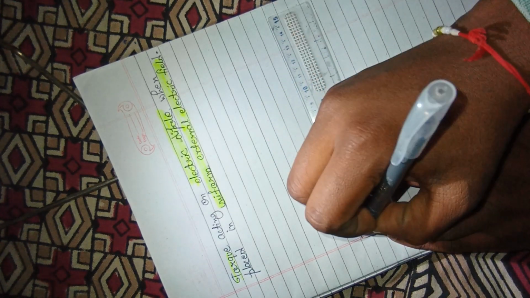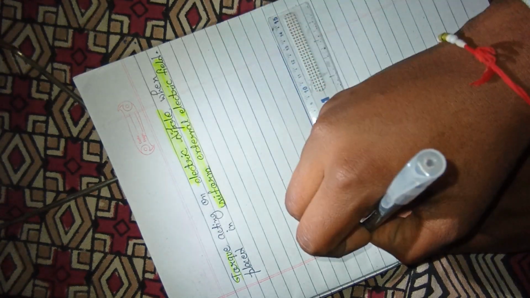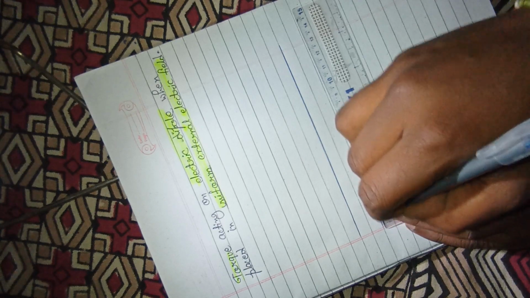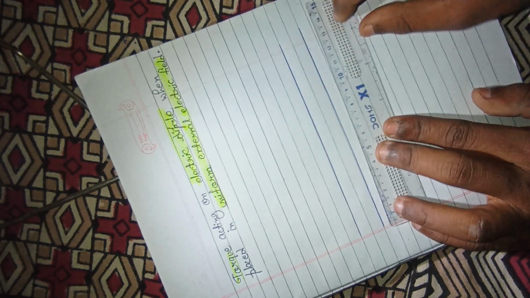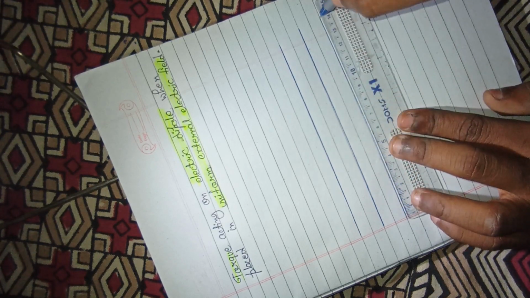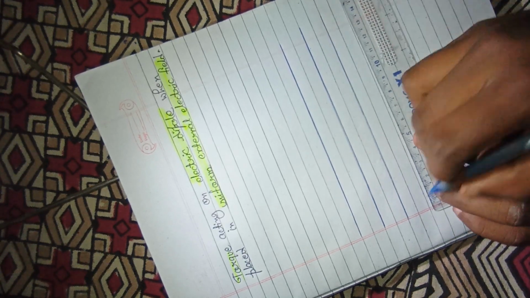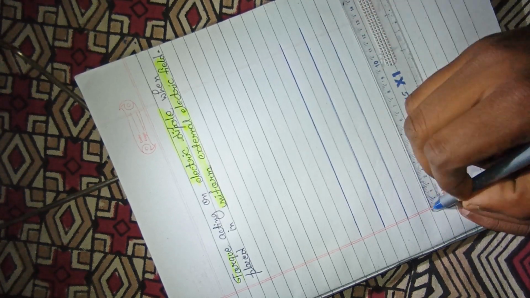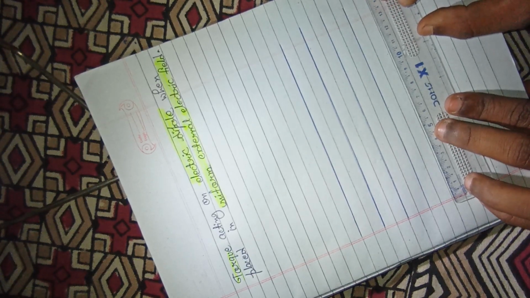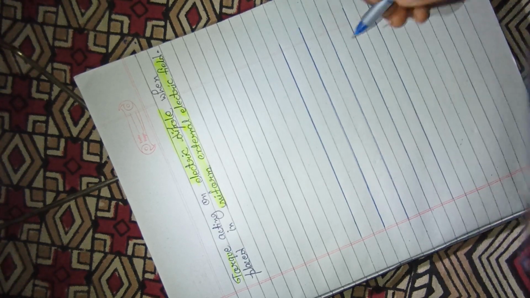This is our uniform external electric field. We have successfully drawn this.